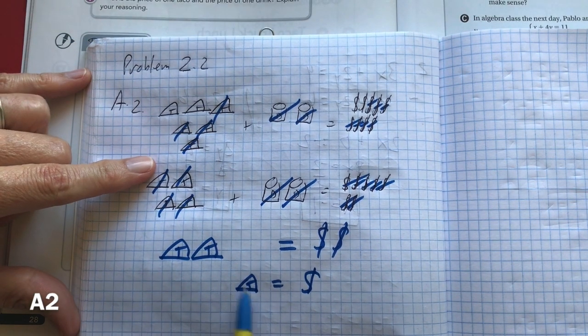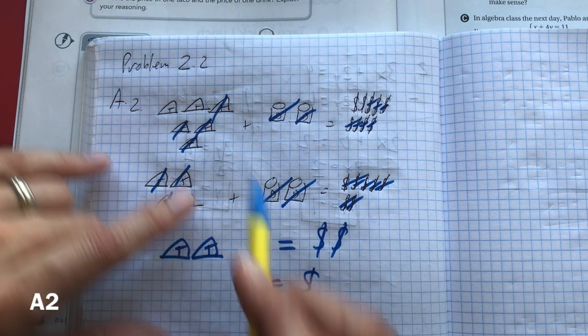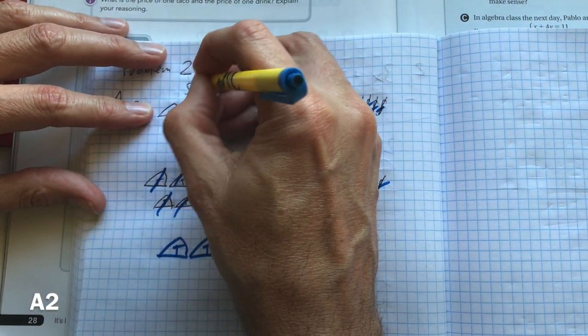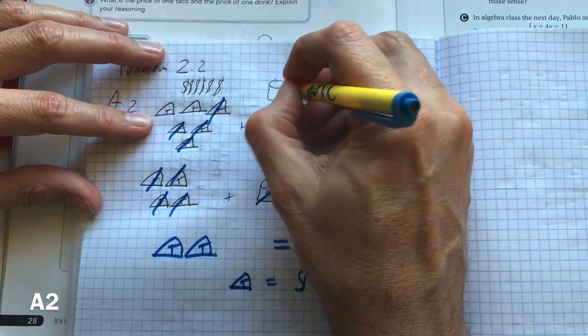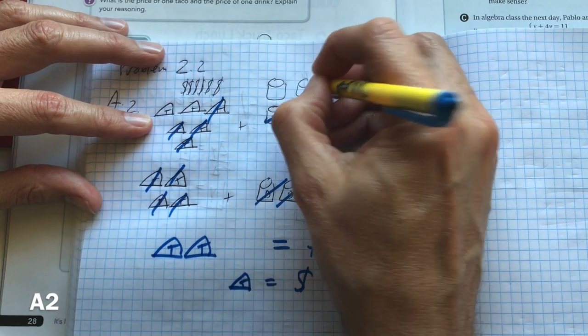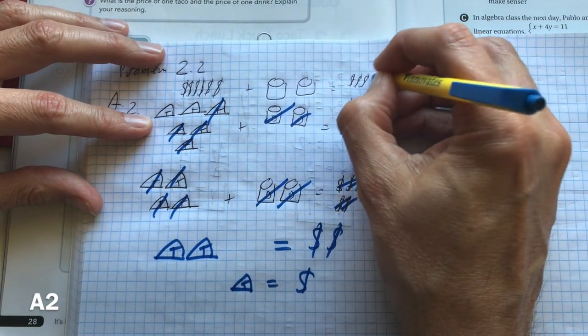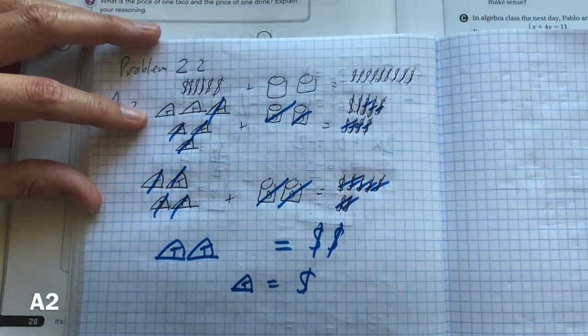So if I take that, plug it into, let's say, this one here, that means 6 tacos at $1, so I'm going to have here 1, 2, 3, 4, 5, 6. I have my 2 drinks, and that's going to be equal to 1, 2, 3, 4, 5, 6, 7, 8, $9.